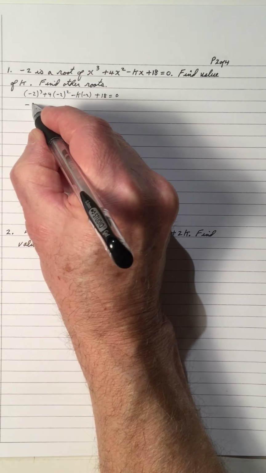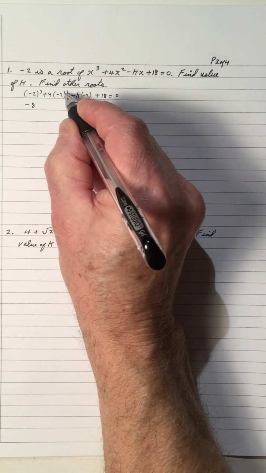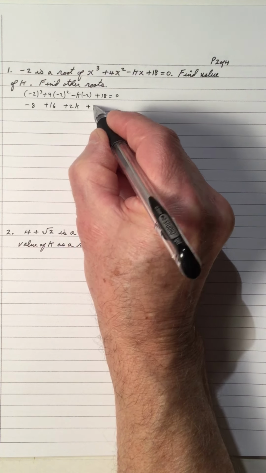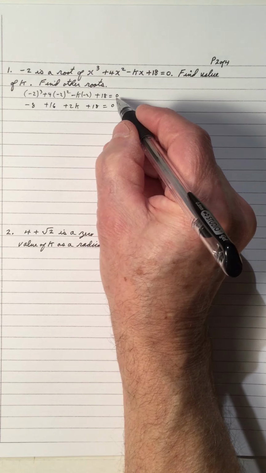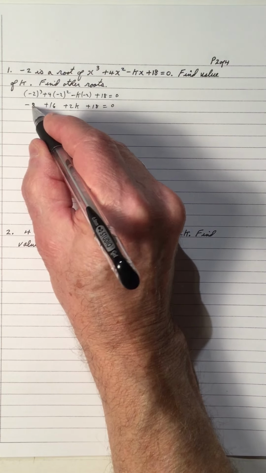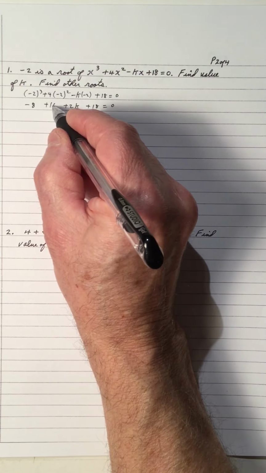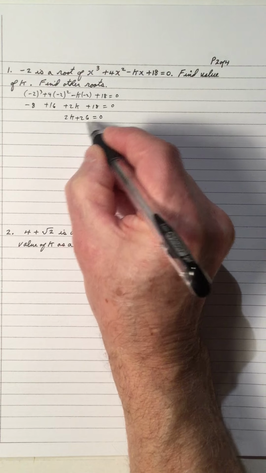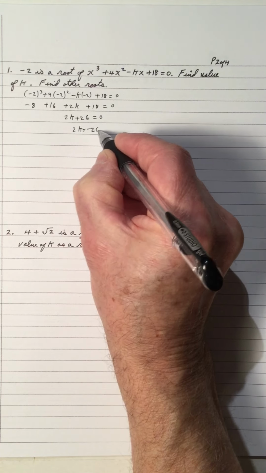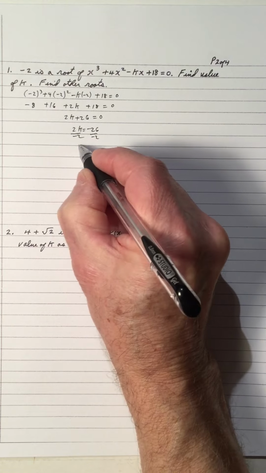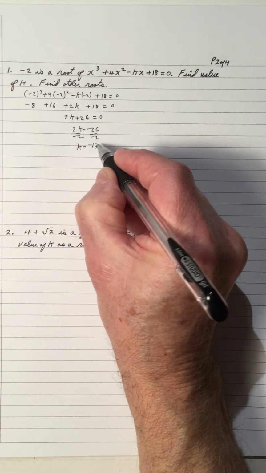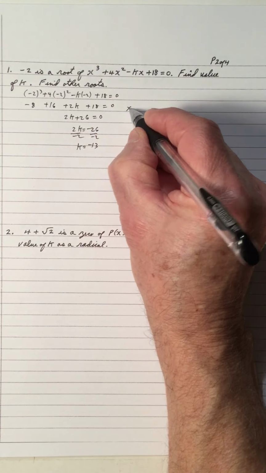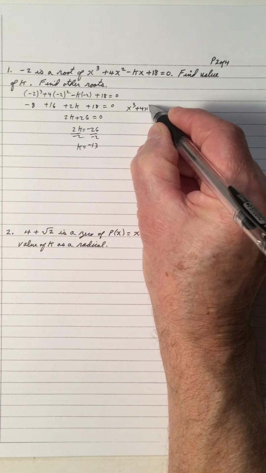So I'll work that out. I get a negative 8. Negative 2 squared is 4, so that gives me 16. That's a plus 2k plus 18 equals 0. And negative 8, add on 16 is 8. 8 and 18 is a plus 26 equals 0. 2k is negative 26. Divide by negative 2. k is negative 13.